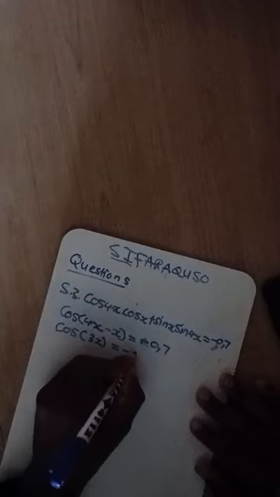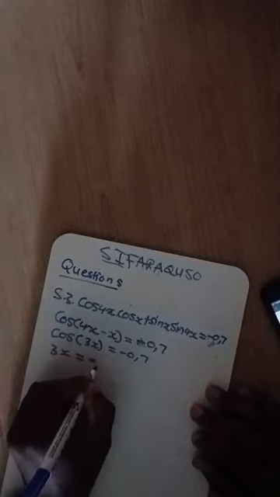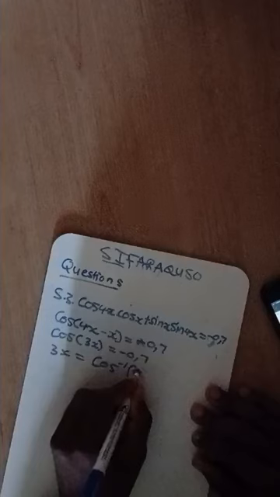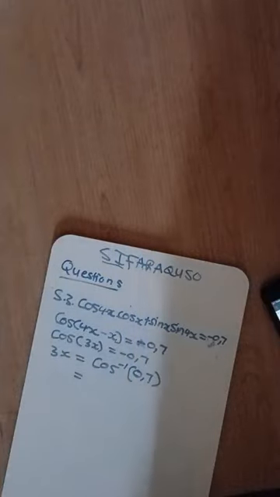It's equal to negative 0.7. And then what you go and do here is find the reference angle. You're simply going to say 3x is equal to minus arccos. Then you don't put the negative. Simply put 0.7 there. Beautiful. So you're going to get something like 45.57.